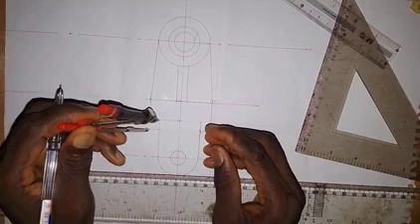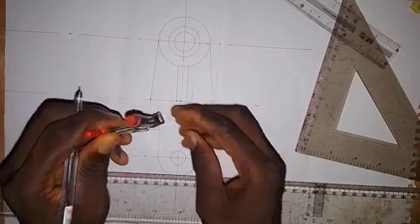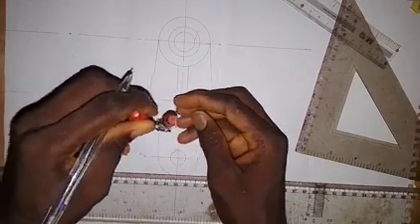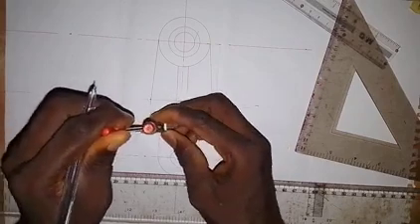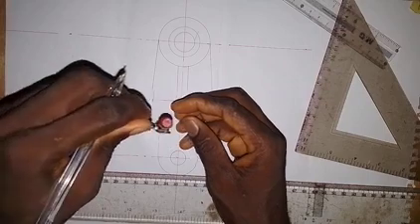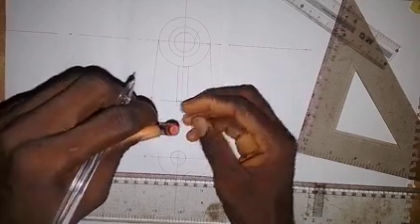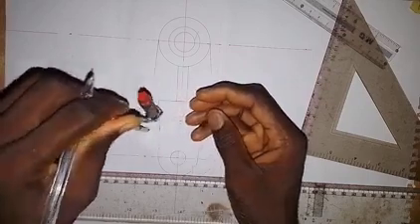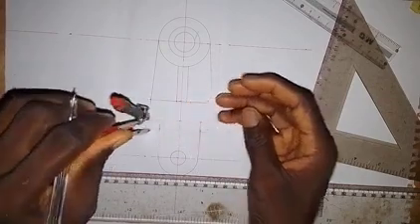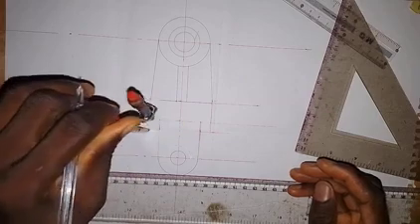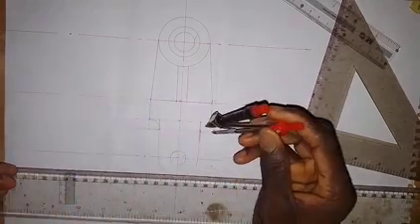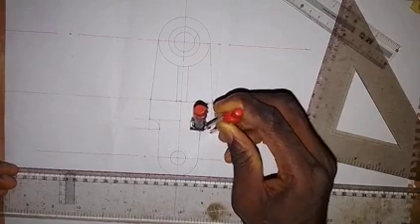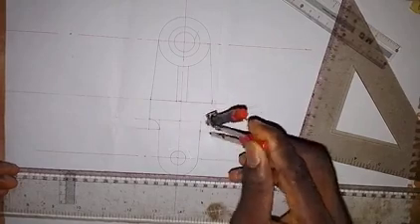Okay, it is here that we are putting it, at this point. Then we extend to this point. So we are going to draw an arc. Okay, so we draw an arc like this. Okay, so at this point also we put it here, and then we also draw an arc.